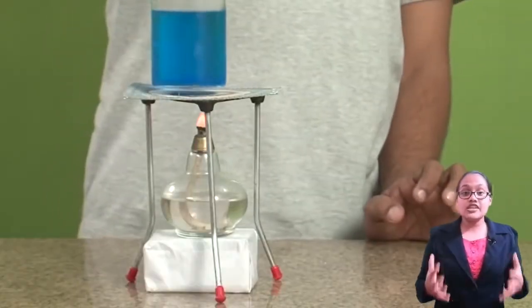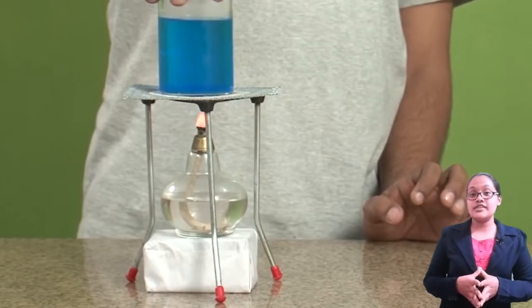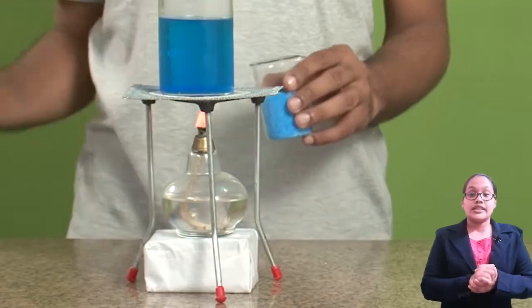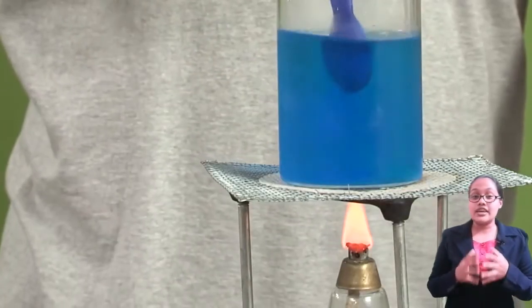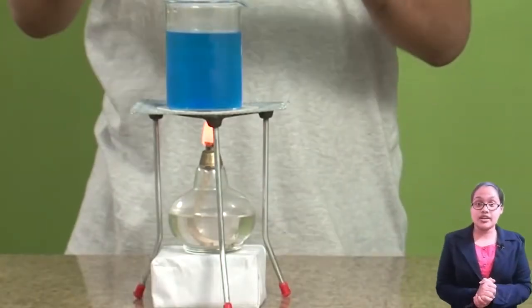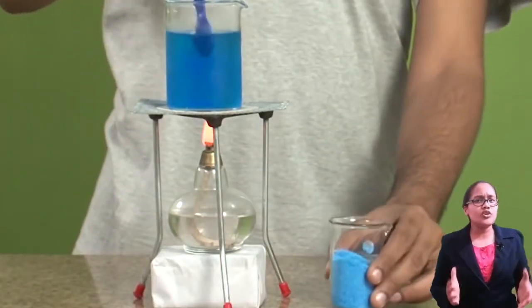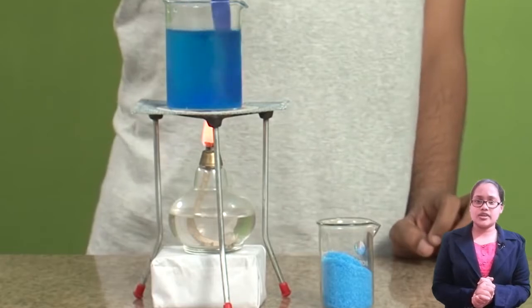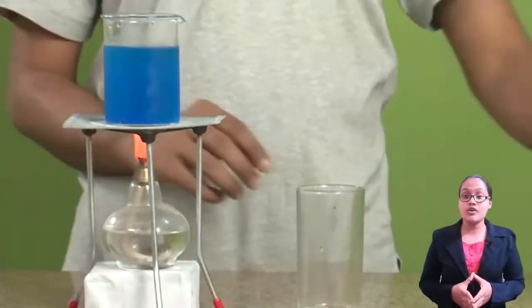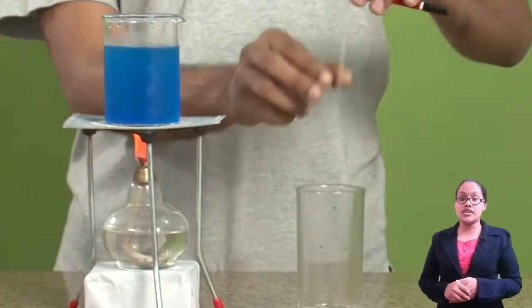The filtered solution of copper sulfate is heated on a water bath. We have to heat it until the solution becomes saturated. So how do we know the solution is saturated? We dip a glass rod in the solution from time to time.